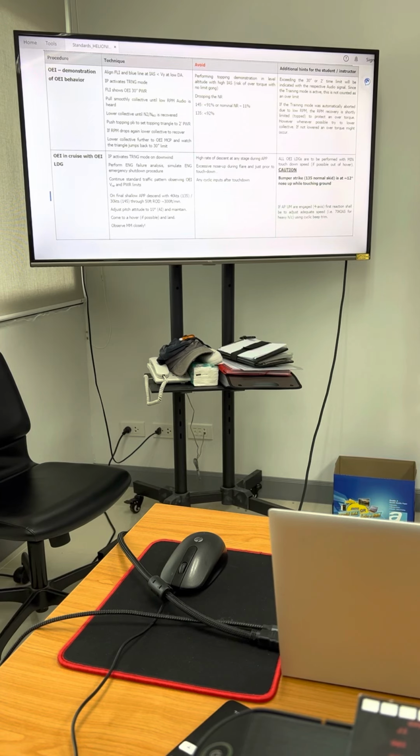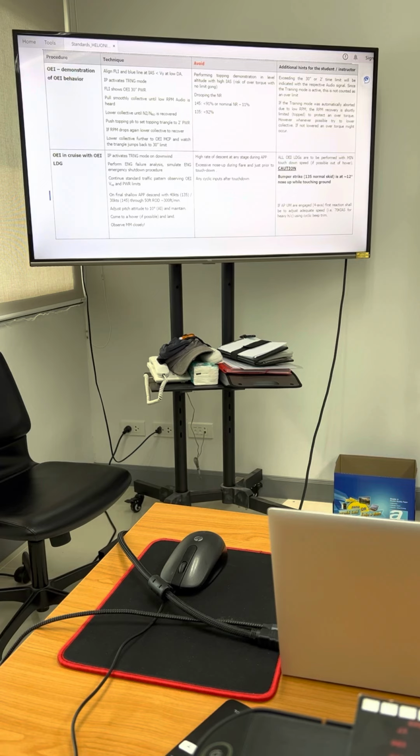OEI demonstration and OEI behavior. A line FLI and blue line at indicated airspeed less than Vy and at low density altitude. Instructor pilot activates training mode. FLI shows.